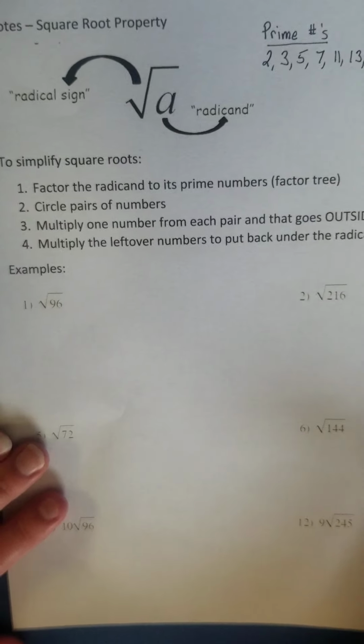So after you make your list here, you will then circle pairs of the same number. I have 2 2s. I have 2 2s. Now this is a pair of numbers, but it has to be the same number. That's the big key there. So since they're not the same, I'm not going to circle them. So now I'm going to take 1 2 from this circle and 1 2 from this circle.